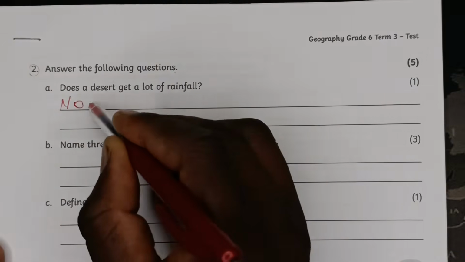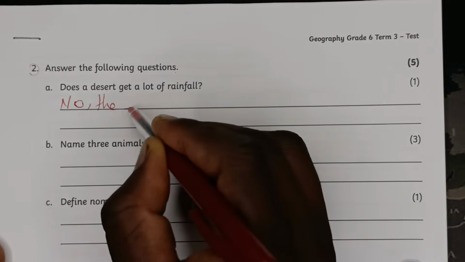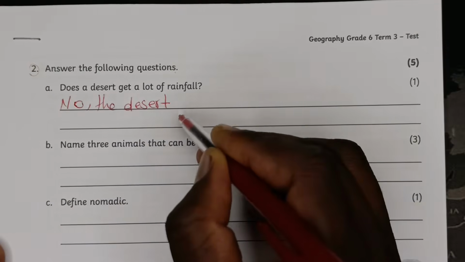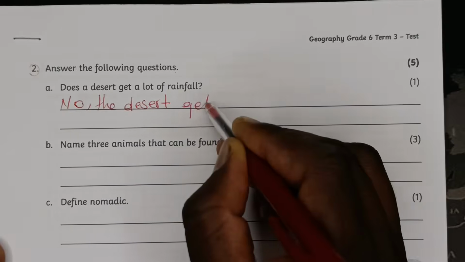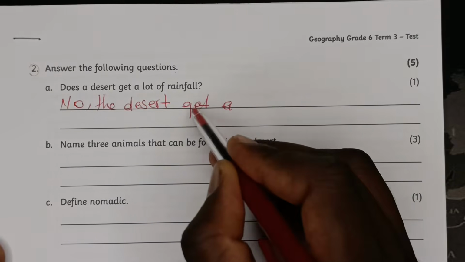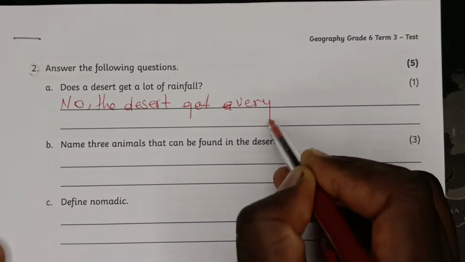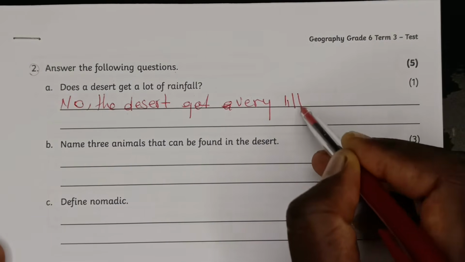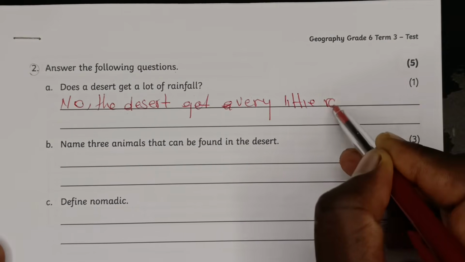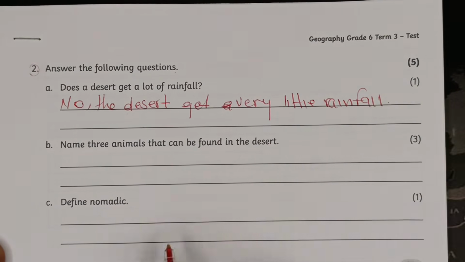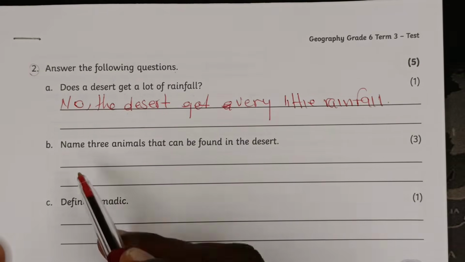The answer is no. The desert gets very little rainfall.